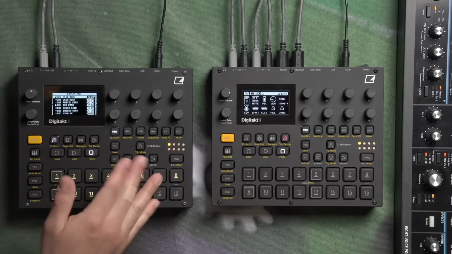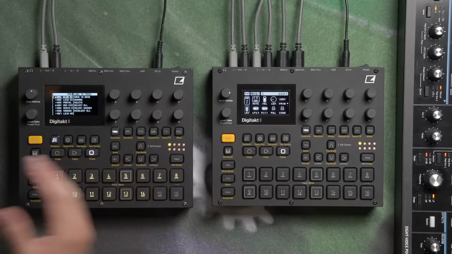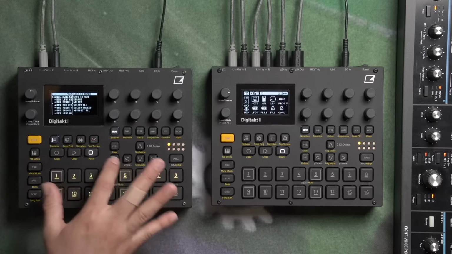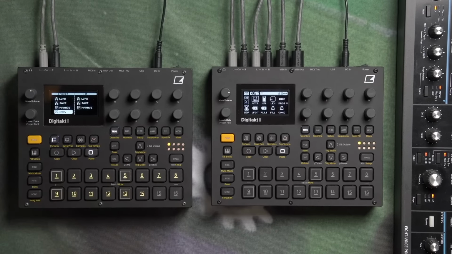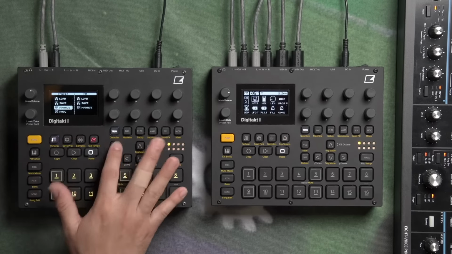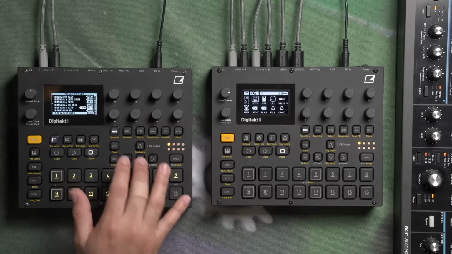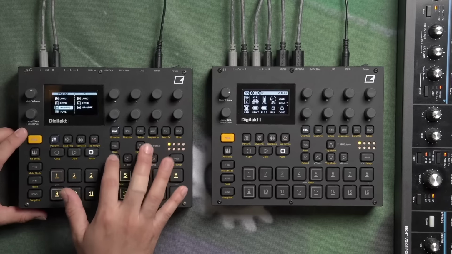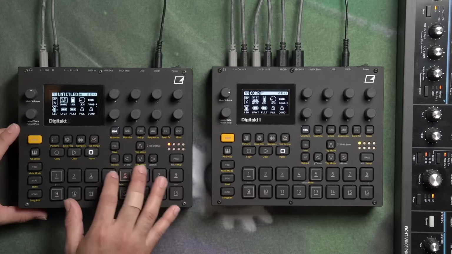When you go to pool, you're just able to see what's in your pool. You can load it to a track, all that stuff, delete it. But in order to load stuff into your preset pool, you go to manage, and then you could go here and whatever sound you have. Let me exit this trig mode so we can listen to these.